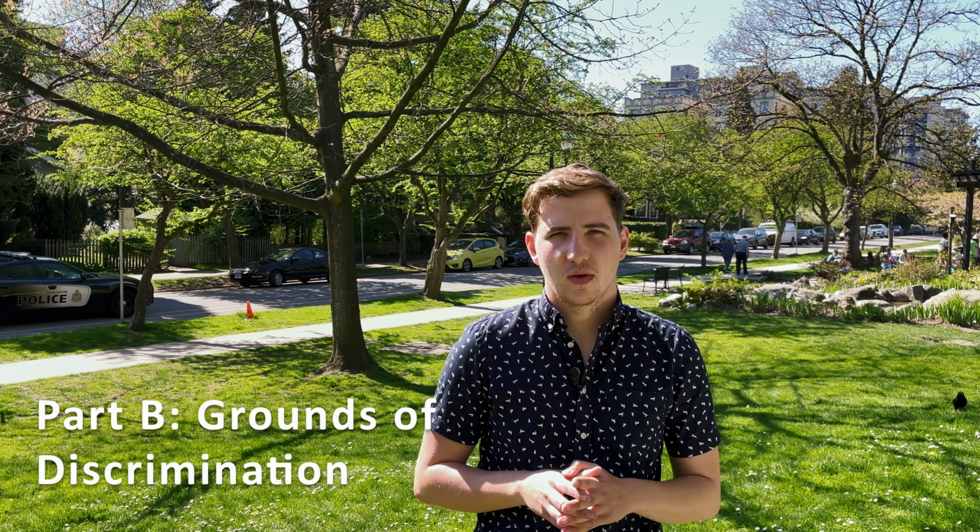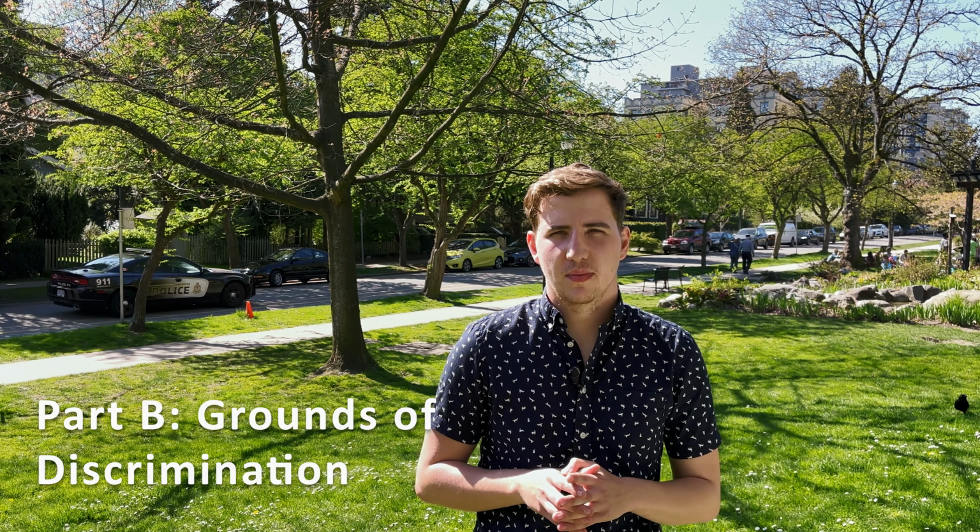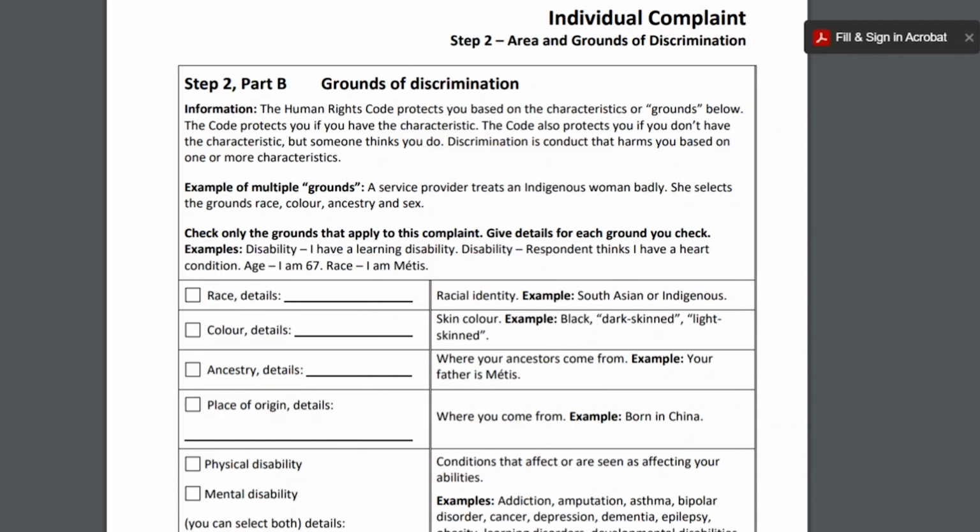Part B. Grounds of discrimination. This section may seem complex at first, but it is actually relatively simple. Here is where you select the characteristics you have for which you were discriminated against. In some instances, this will be very clear, but in others, it may be that you have multiple traits which they may have discriminated against you for, and it isn't necessarily clear which it was, or it may have been all of them.